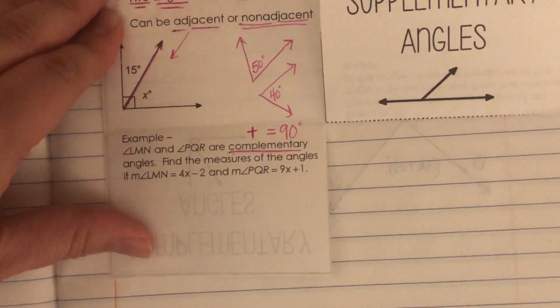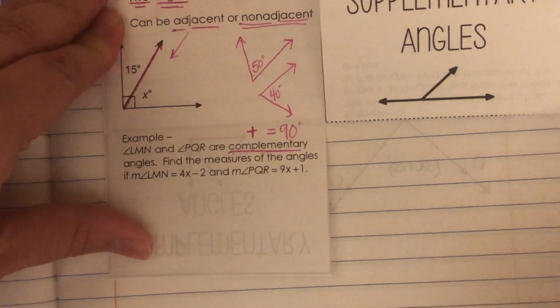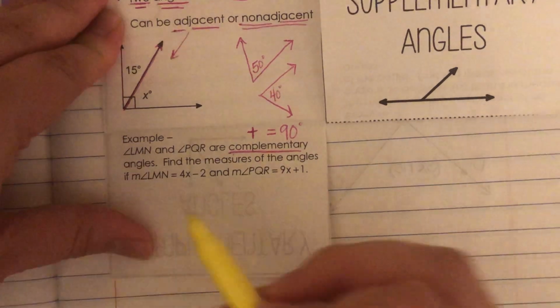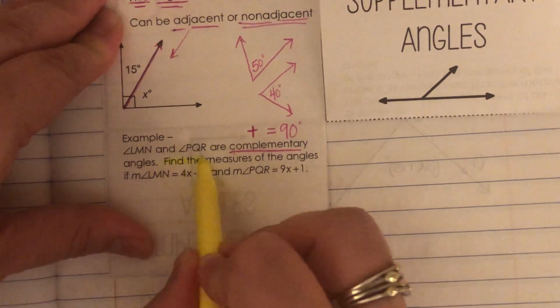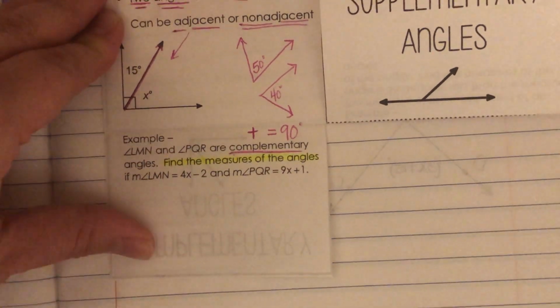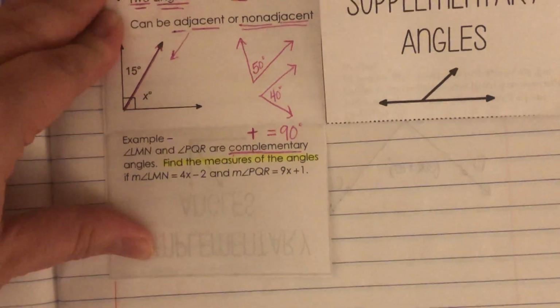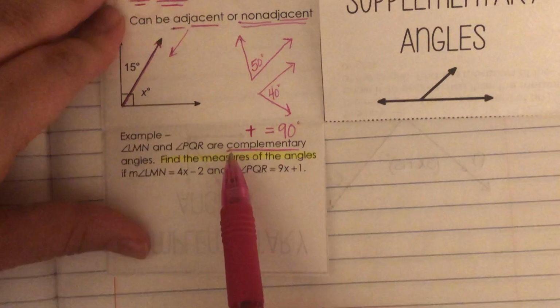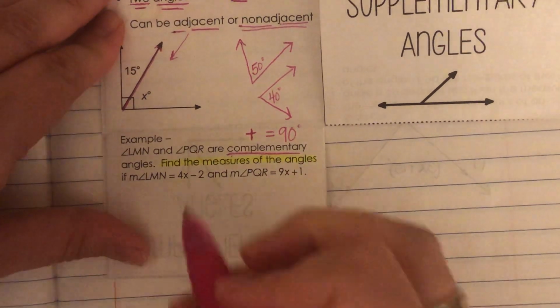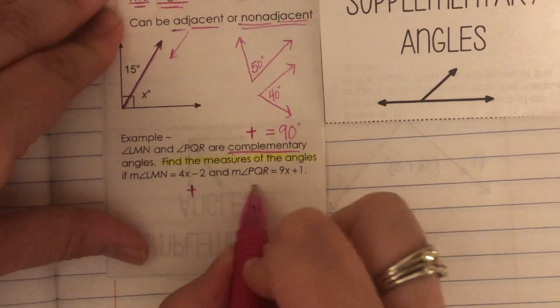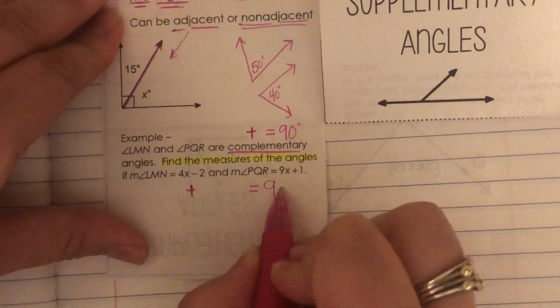Find the measure of the angles if LMN is 4x minus 2 and the measure of angle PQR is 9x plus 1. I'm just going to remind myself of what the problem is asking me by using my highlighter. So I just highlighted that they want me to find the measures of the angles. All right, so from the definition of the word complementary, I know that one angle plus the other angle needs to equal 90 degrees.